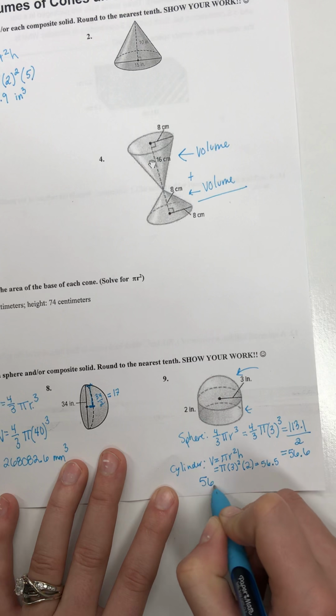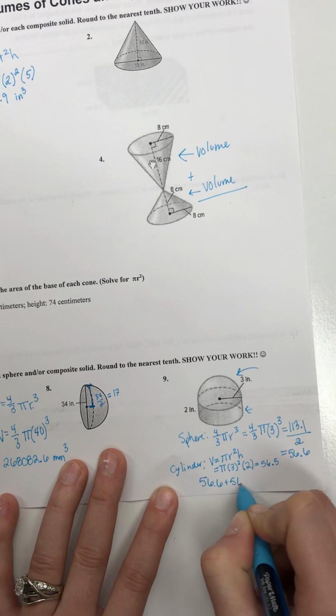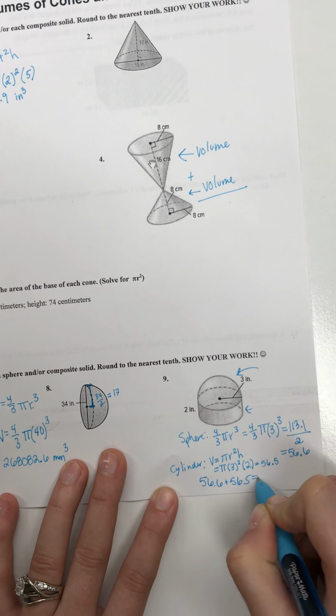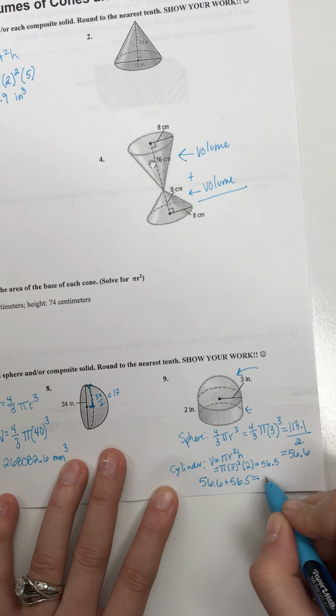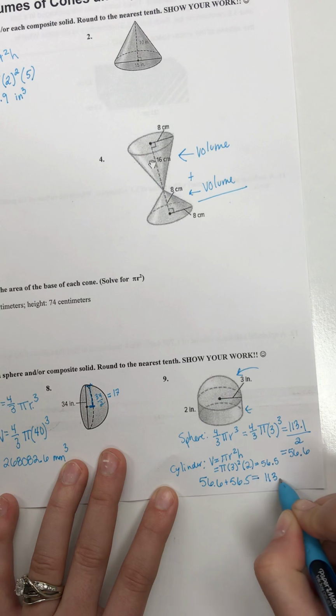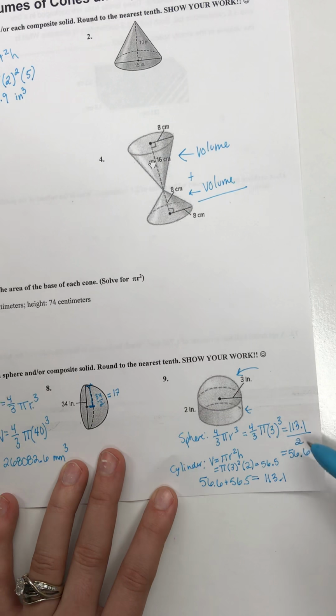Now, I want to add those numbers together because I want to find the volume of the entire figure. So 56.6 plus 56.5 will give me the volume of the entire thing, which is 113.1. It's a coincidence that the entire sphere's volume is also 113.1. So if you're ever doing a problem like this again, don't just stop at that spot right there.